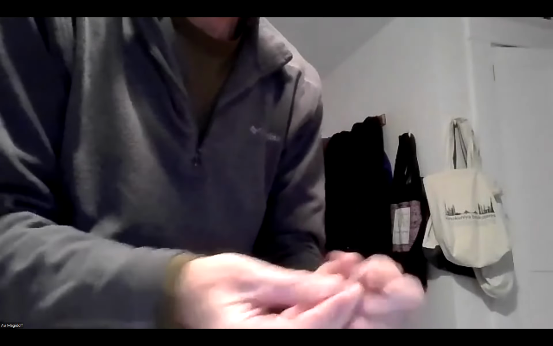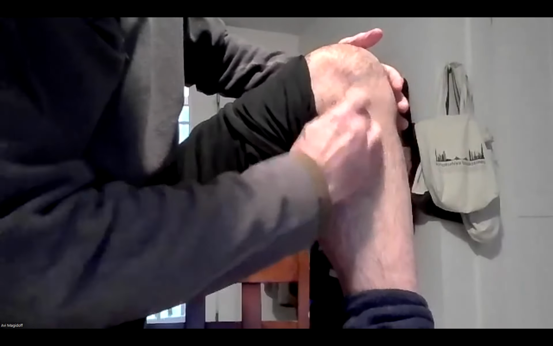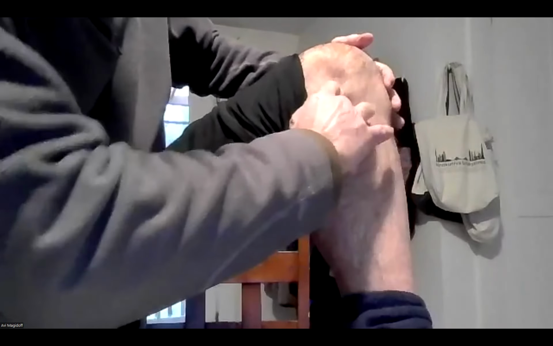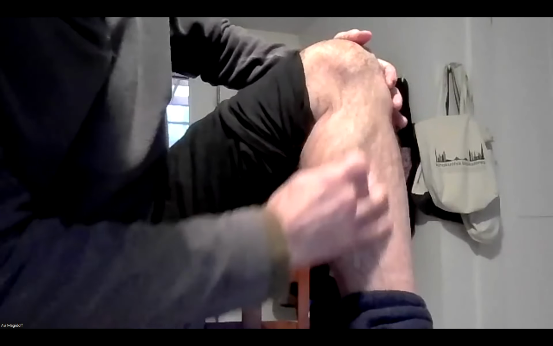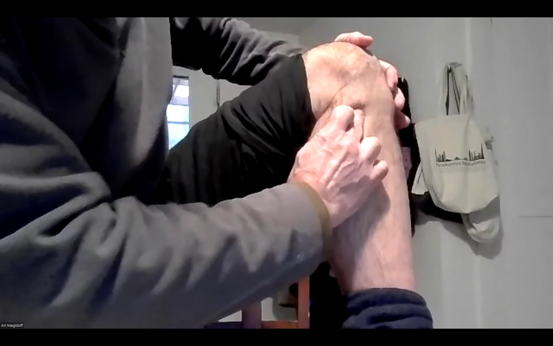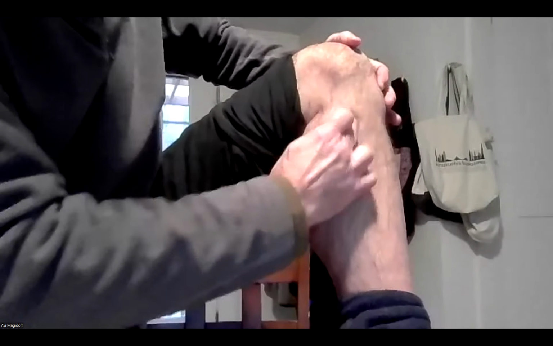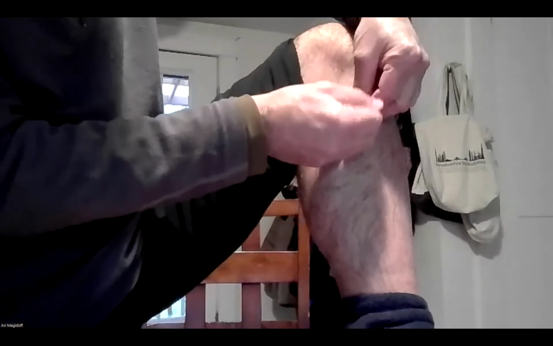So, can you see? I move up the bone, and the moment my finger wants to move to the side, because of the curve of the bone, I stop. I don't allow this to happen. I move up, and then I press up. I don't go to the side. That's spleen 9.